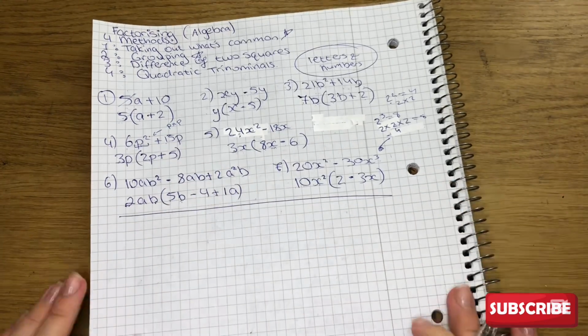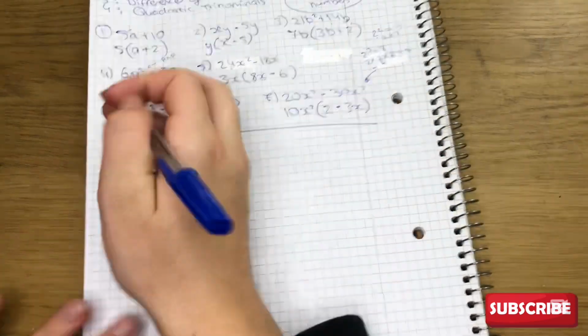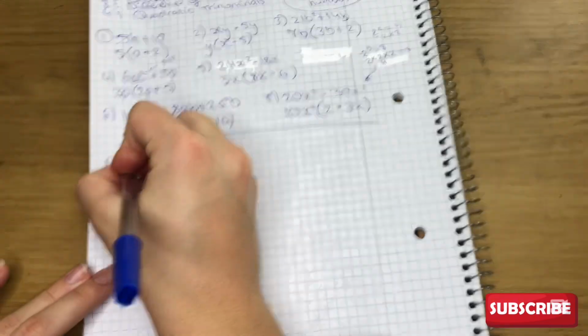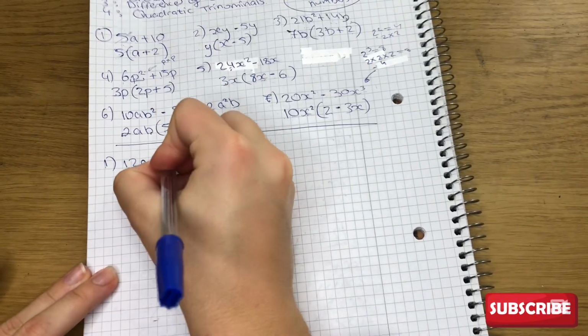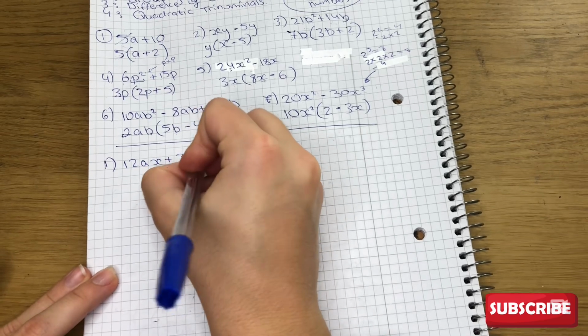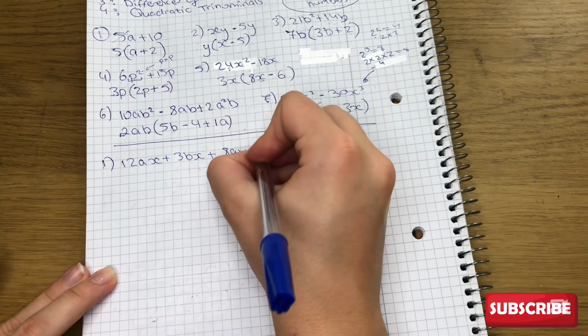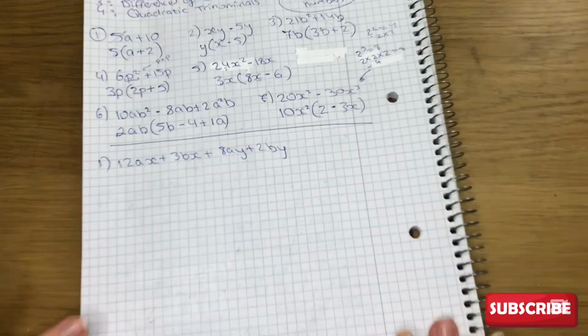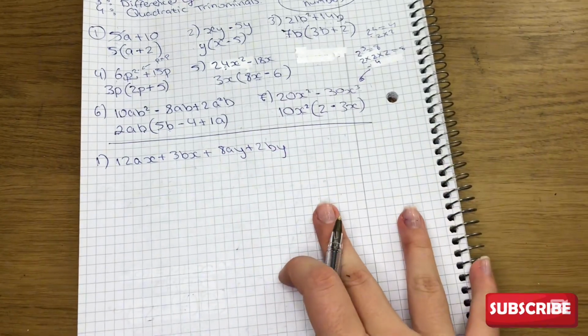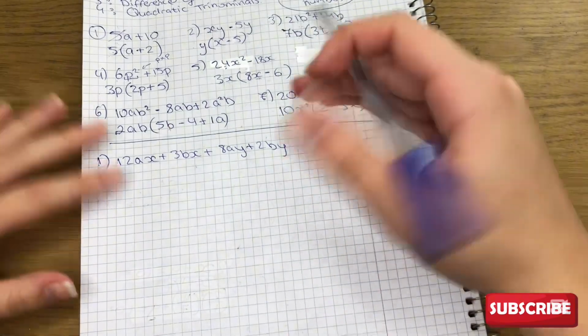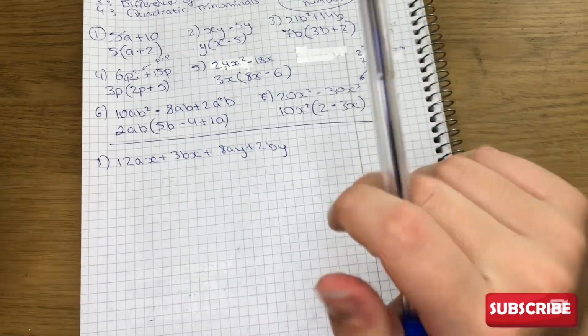Okay, let's move on to the second method. Okay, so if I were to ask you the question 12ax plus 3bx plus 4ay plus b y. So this looks petrifying, actually. How you use grouping is you need to notice one thing. There are 4 terms. That's the first thing that should click into your mind.